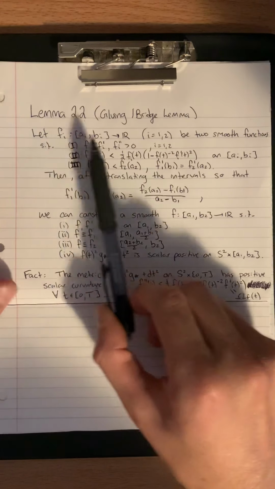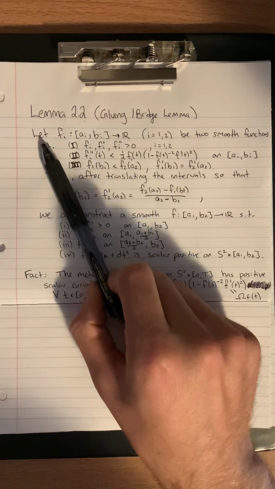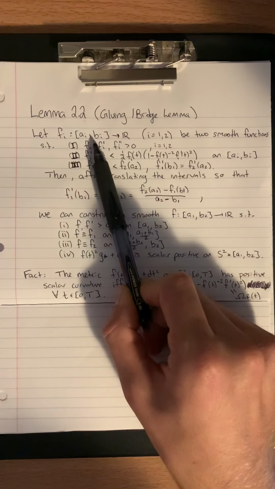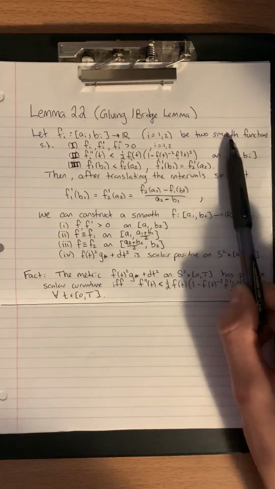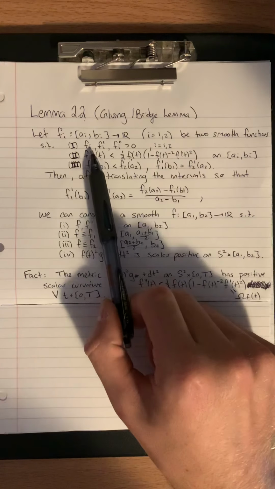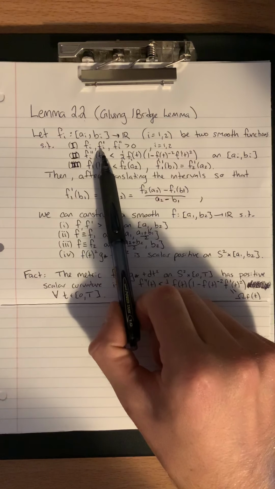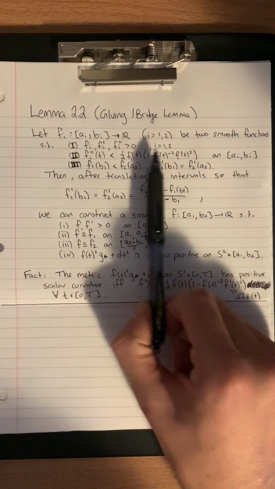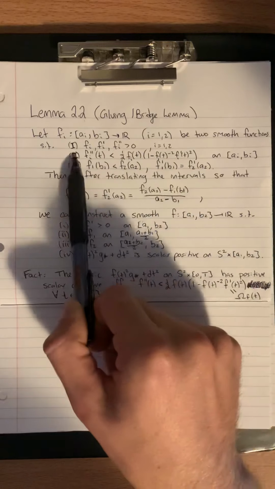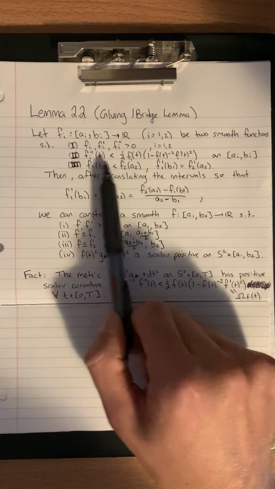I'm going to state it more generally, but we're going to use it very strongly. So for this lemma, we have two functions defined on different closed bounded intervals, f1 and f2, that are going to be smooth, satisfying these three properties. One, we want each function to be positive, each derivative to be positive, and each second derivative to be positive on the intervals. And we want this condition to be satisfied. This looks kind of strange, but we'll get to exactly what this means momentarily.